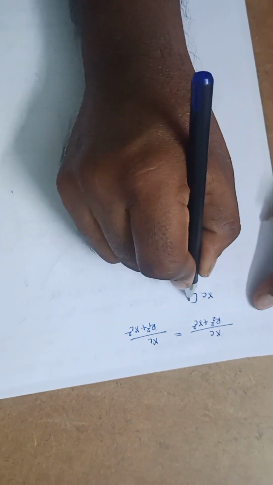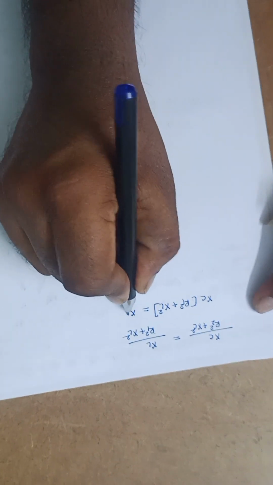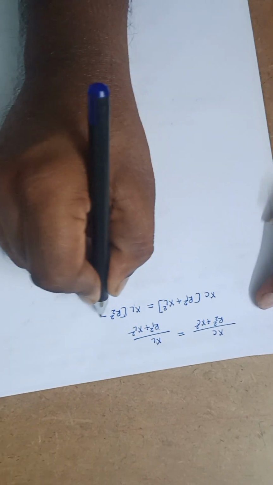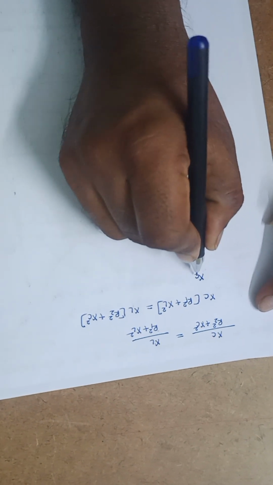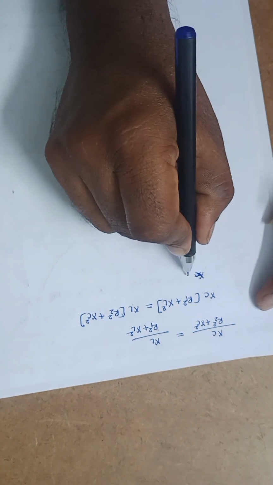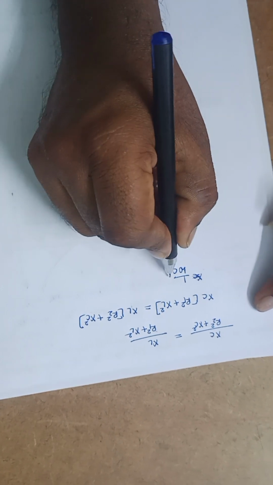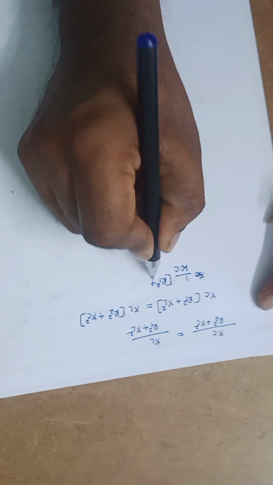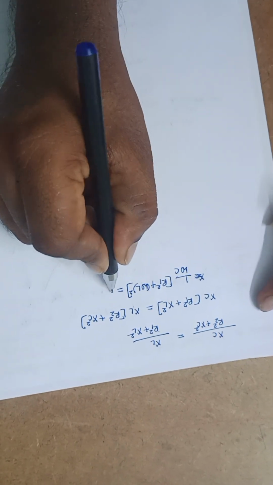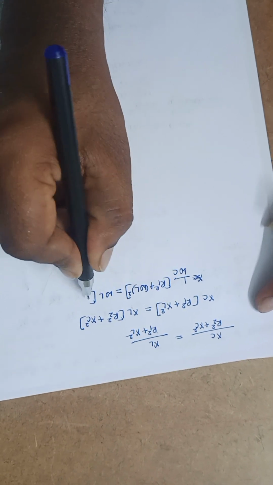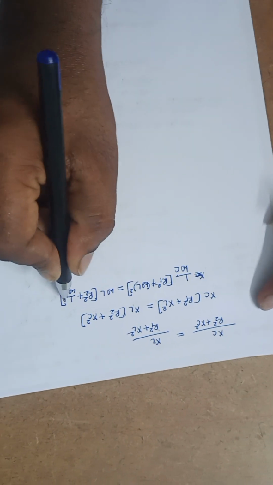XC into R1 square plus XL square is equal to XL into R2 square plus XC square. So what is this XC? It is 1 by omega C, plus R1 square plus omega L whole square, is equal to omega L into R2 square plus 1 by omega C whole square.